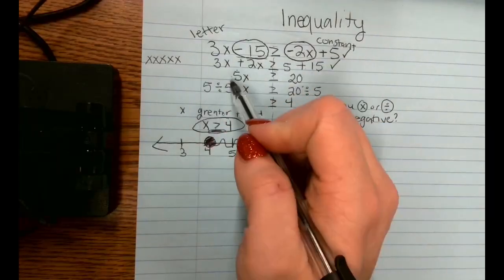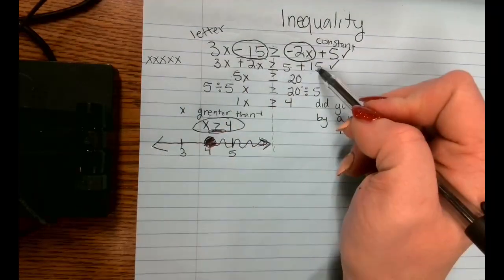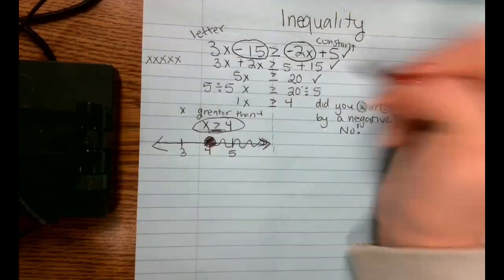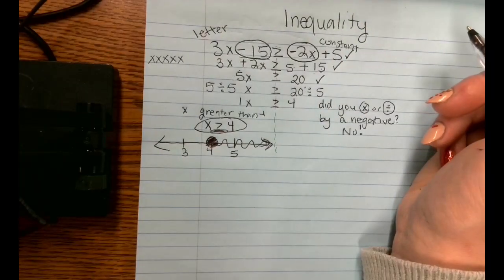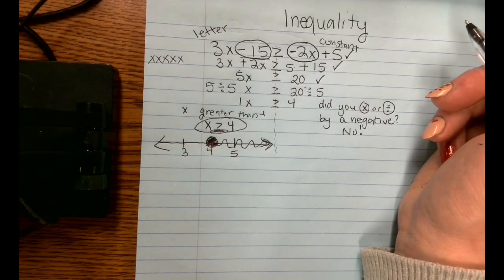3 plus 2 is 5. Yep. 5 plus 15 is 20. Yep. Now, you should be typing this in a calculator to help practice. I'm going a little quicker because this is a video.